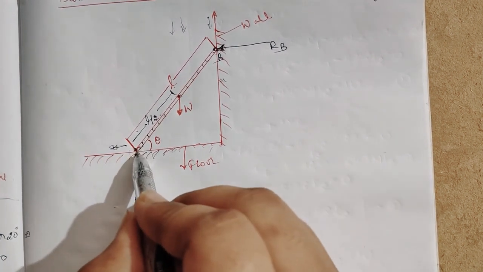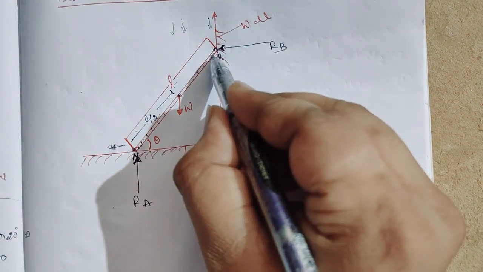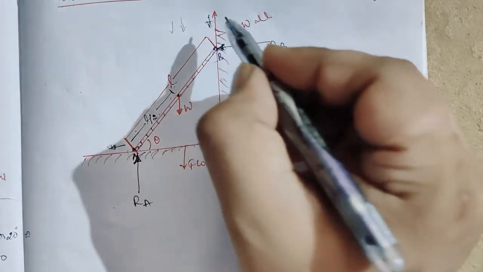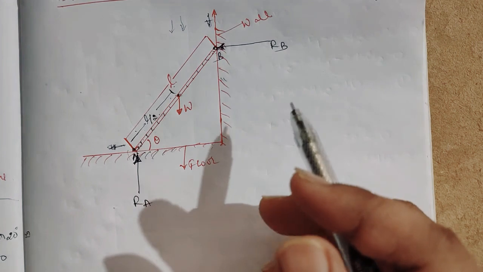When we climb the ladder, this portion of the wall will try to move in this way, and this point will try to come downwards, so that it is stiffened.